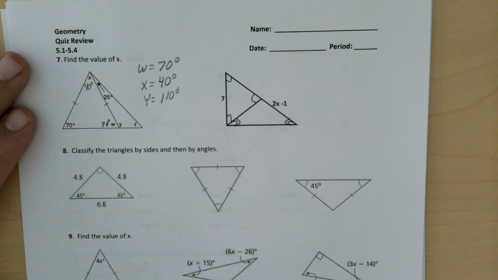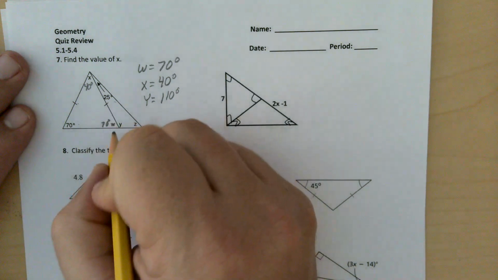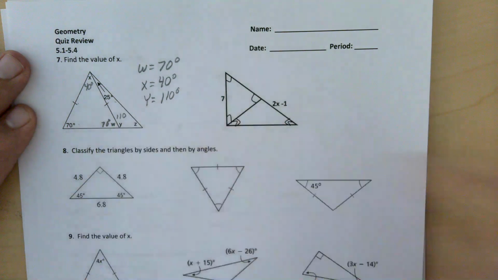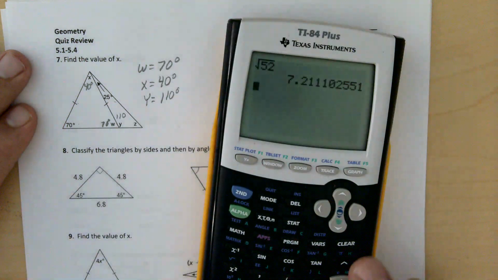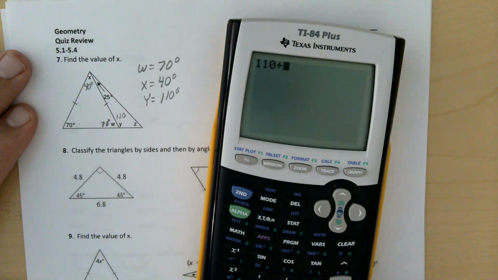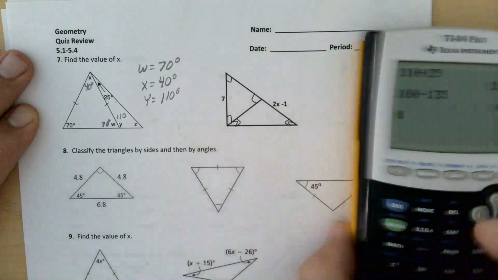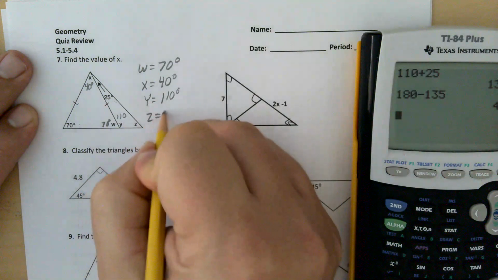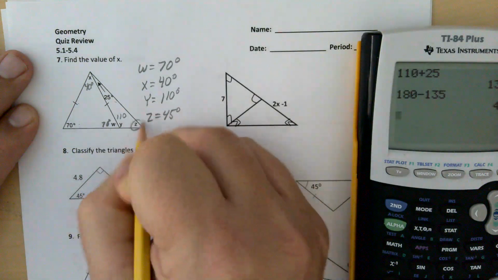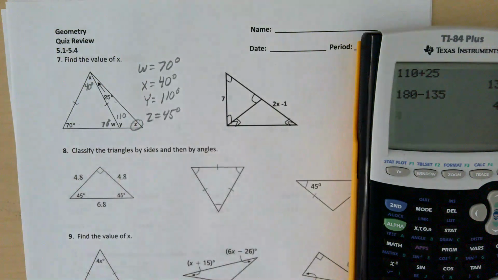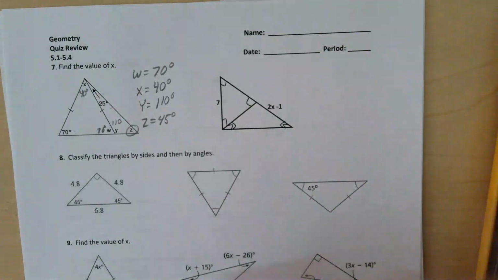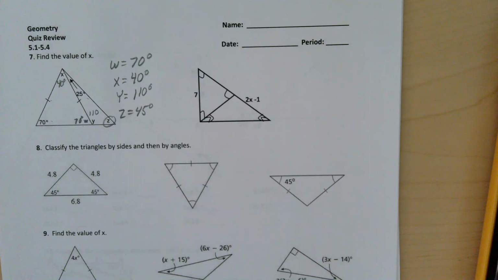And so then we have enough information: if this is 110, and I'll use my calculator to show, I simply add the 110 and I add the 25, and then I can take 180 minus, and we get 45 degrees. That forces z to be 45 degrees. So again, there's enough clues for you to be able to find the missing parts.